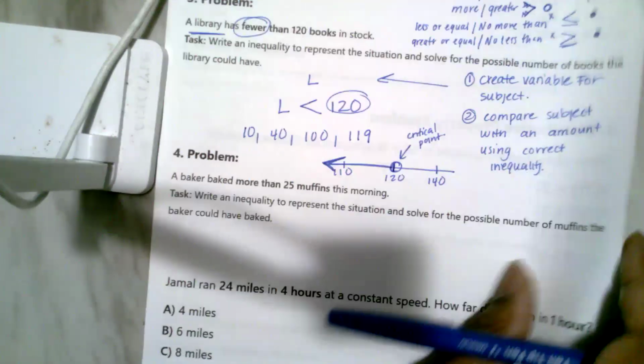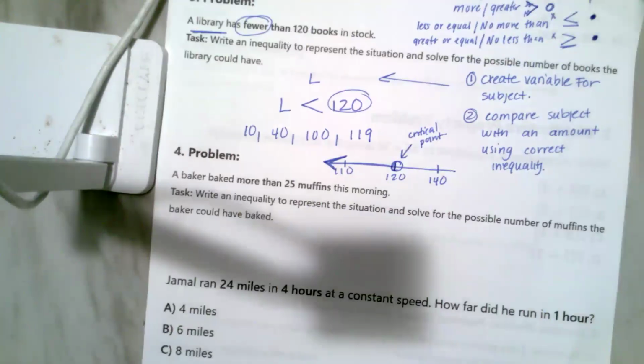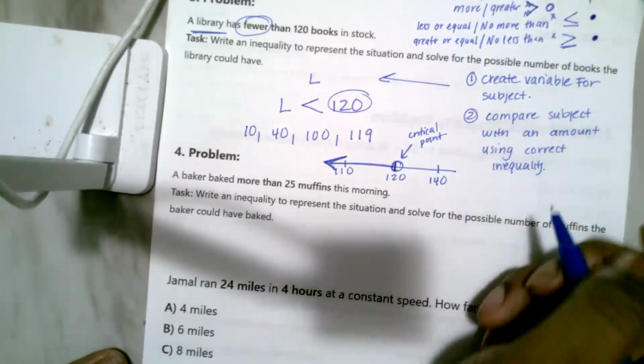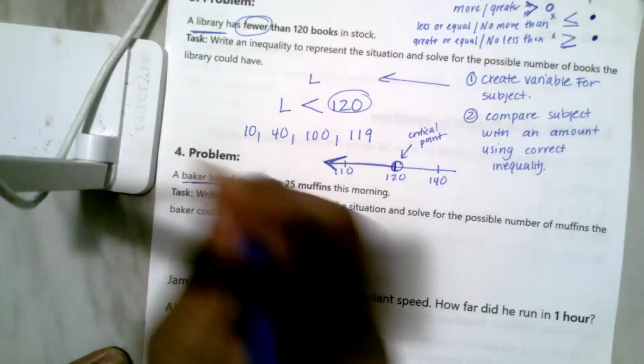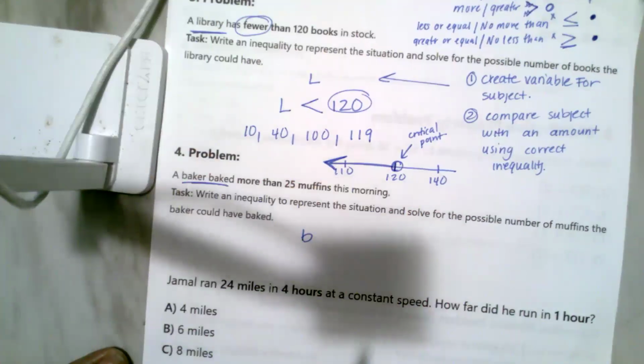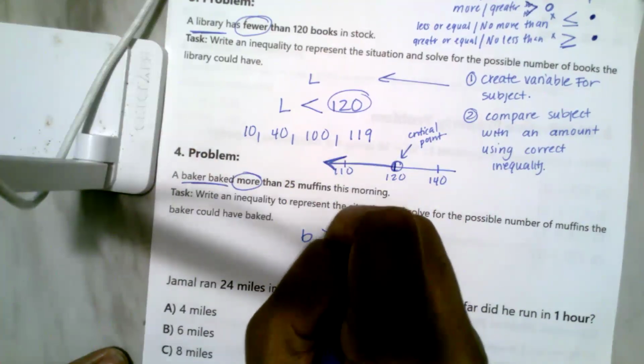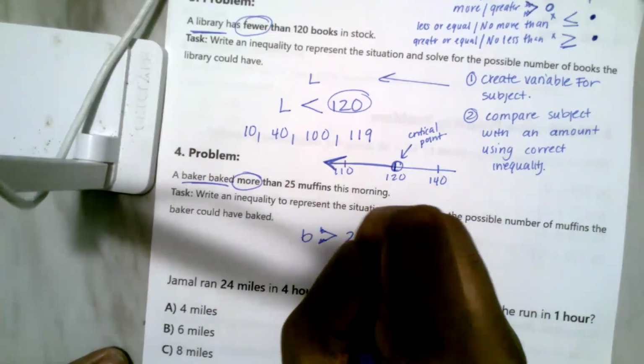So let's look at another problem. A baker baked more than 25 muffins. So let's use the CFS we created. So create a variable, which is the subject. So like we're talking about a baker, so we'll say B, right? The inequality is more, right? More than 25.